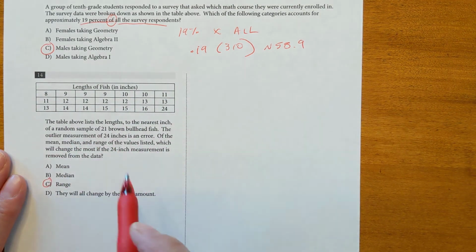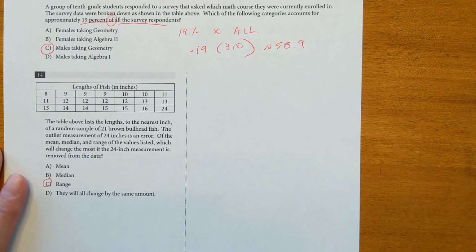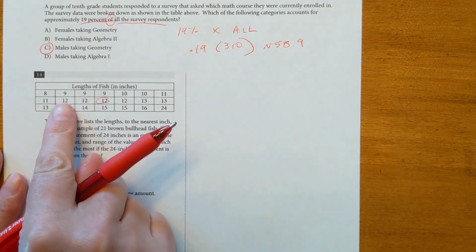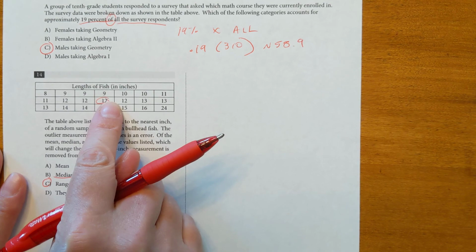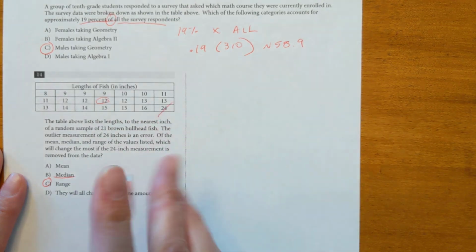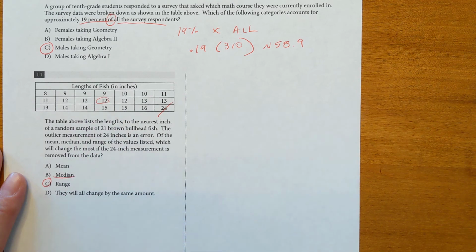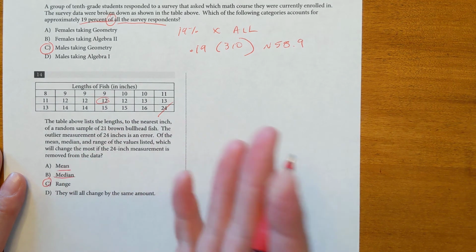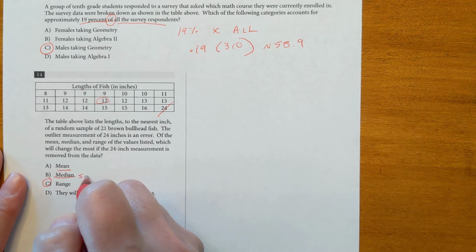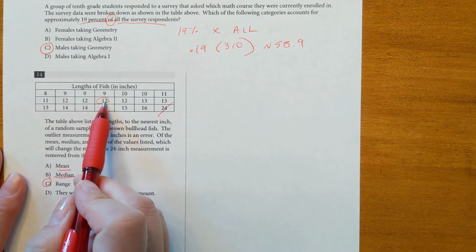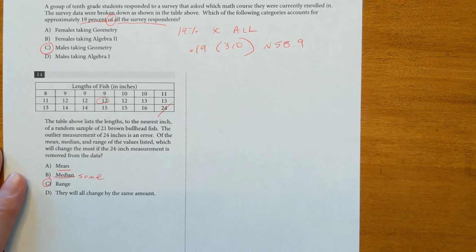Okay, eyeballing it here, they listed the numbers least to greatest for us, which was super kind of them. Remember, the median is the number in the middle of the list when they're least to greatest, so that's going to be the number 12, and there's lots of 12s in there. So if we take the number 24 off of it, that number's still going to be in the middle when they're listed least to greatest. It's going to be 12.